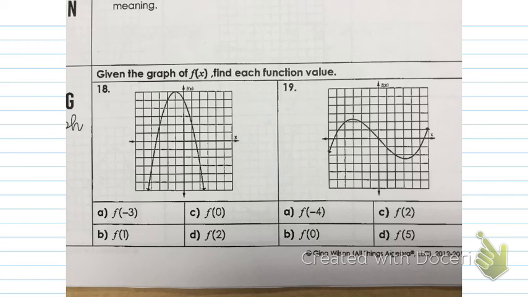So I know for f of negative 3, what's my x value? If I go to my negative 3 and then I look up here on my graph, when x is negative 3, what's y? 2. So f of negative 3 is 2. Okay, let's look at the function of 0. Is 0 my x or my y? It's my x, so I go up here and look at my y. I got 0, 1, 2, 3, 4, 5. So f of 0 is 5.